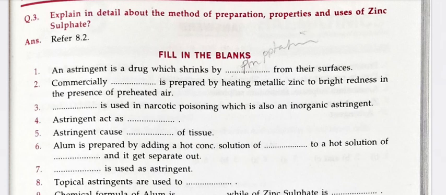Next, commercially dash is used by heating. Second question: commercially zinc sulfate is prepared by heating metallic zinc to bright redness in the presence of free heated air. Metallic zinc heated to bright redness is known as zinc sulfate. Here the main example for astringent is zinc sulfate.